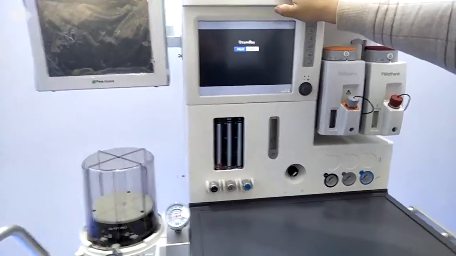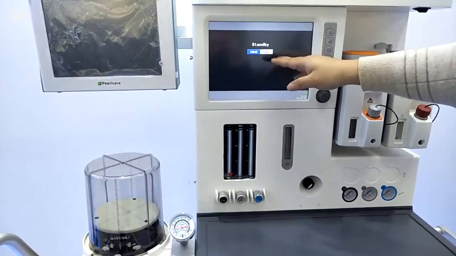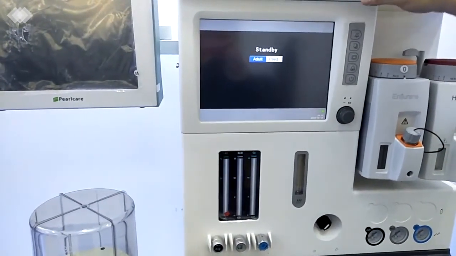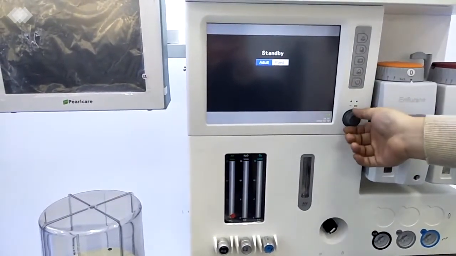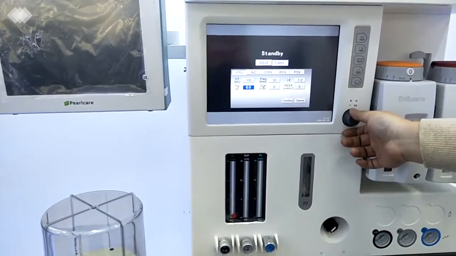It's for protecting the machine and also preventing damage to the patient. Then we can see the standby interface. We can choose adult or pediatric. That means our machine can preset the ventilation mode. And under the pediatric mode, we can also use it for the neonatal. We use the switch to change it.